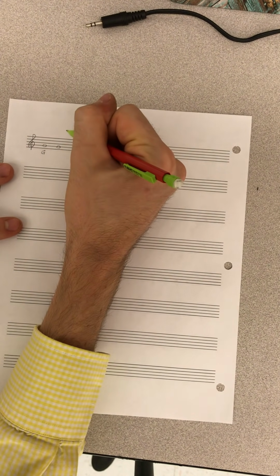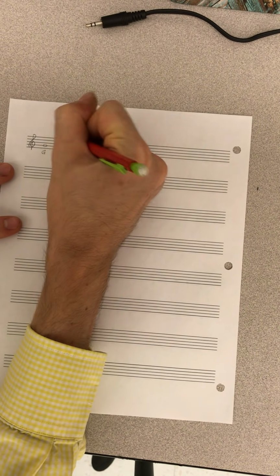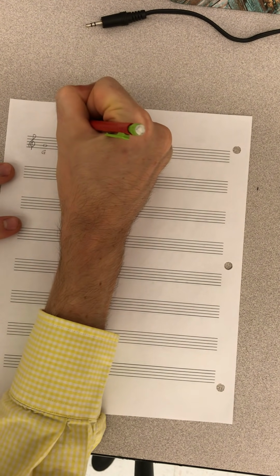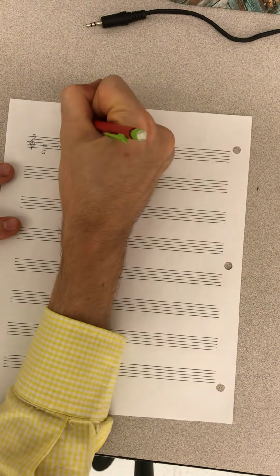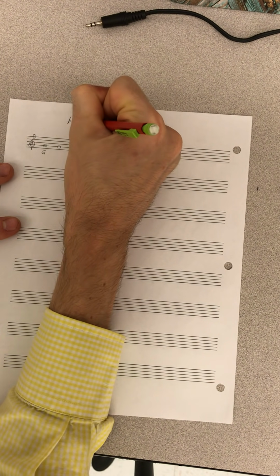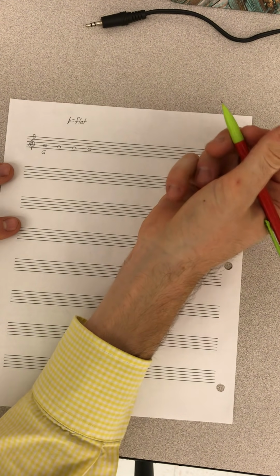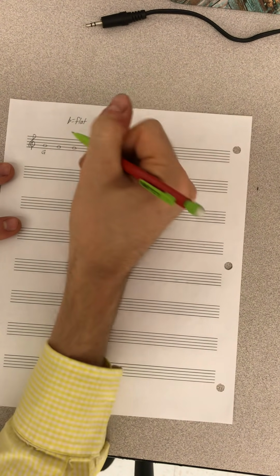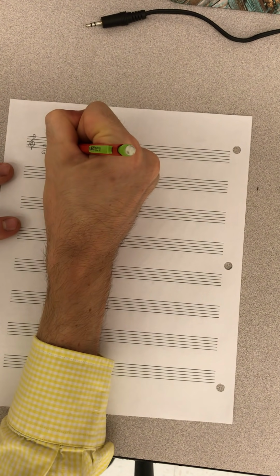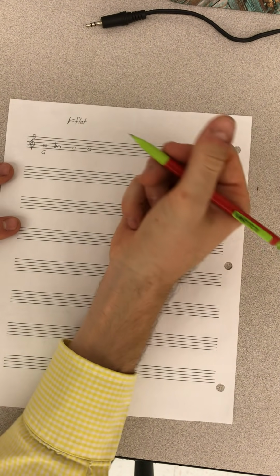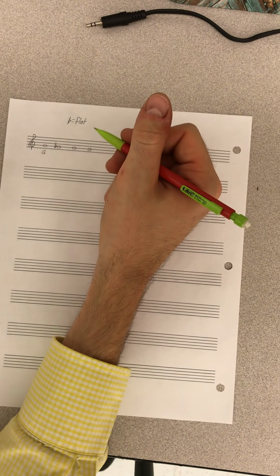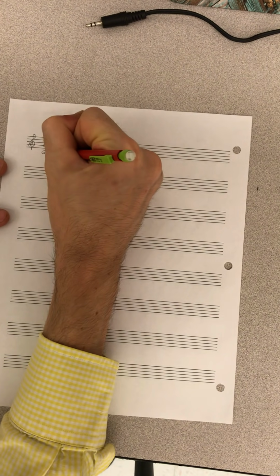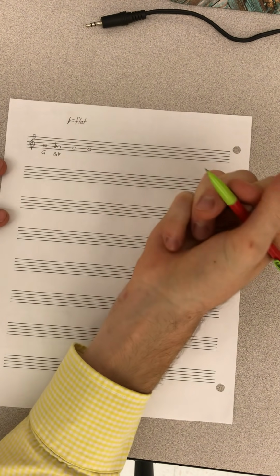And then next I'm going to go ahead and label some different symbols on the notes. So I'm going to draw a flat sign. A flat sign kind of looks like a smushed lowercase b. And what I'm going to do is draw that flat sign right next to this note. It's going to go to the left of the note. And we're going to label that note as G flat.